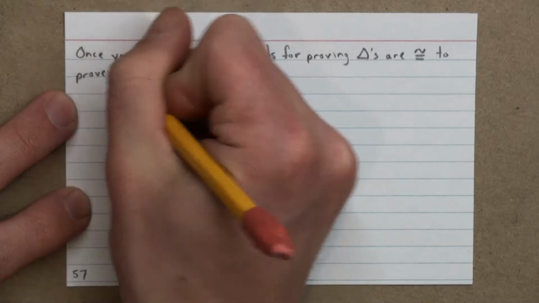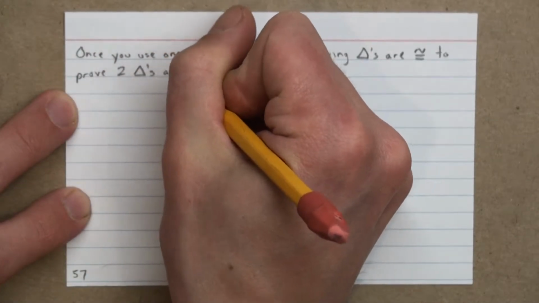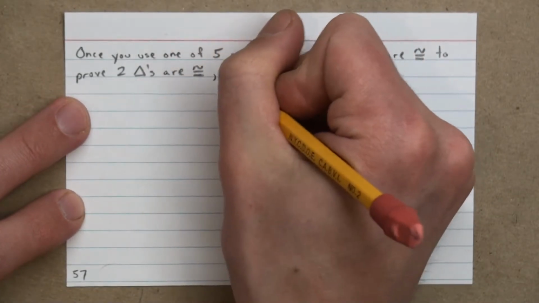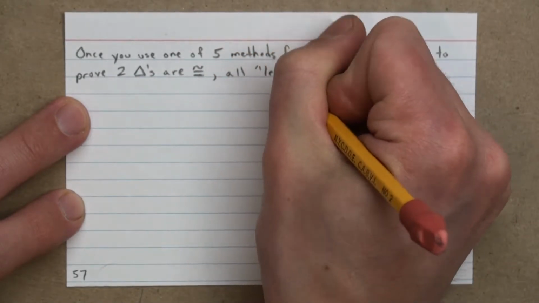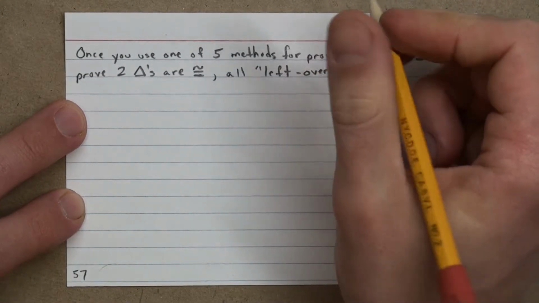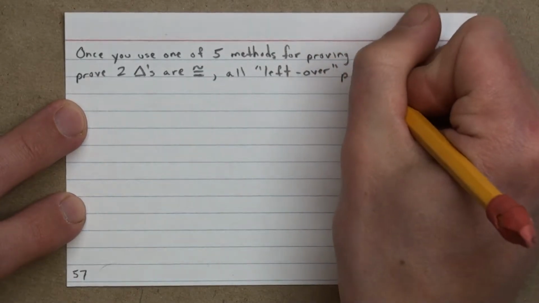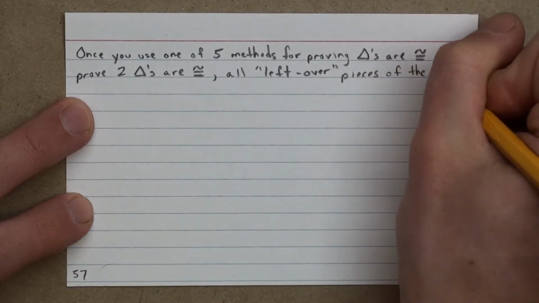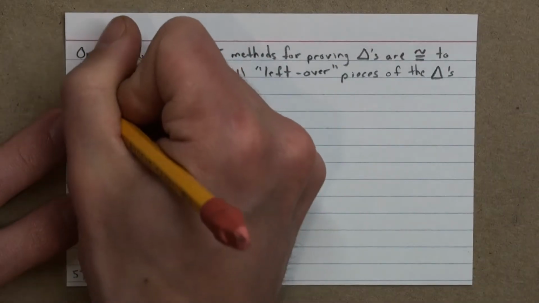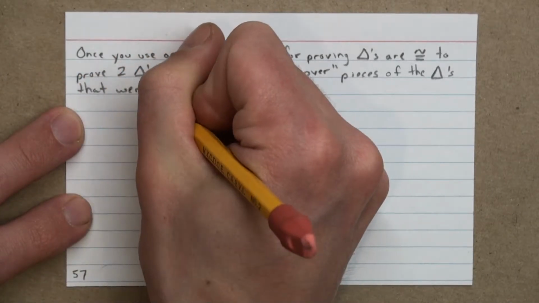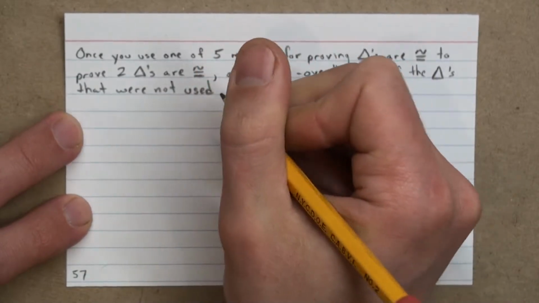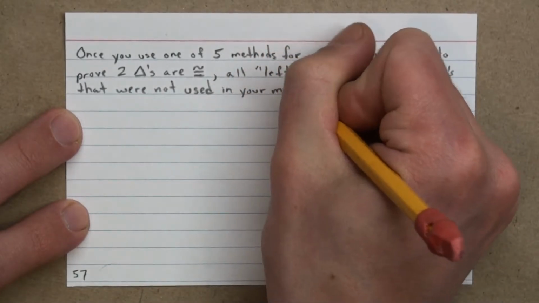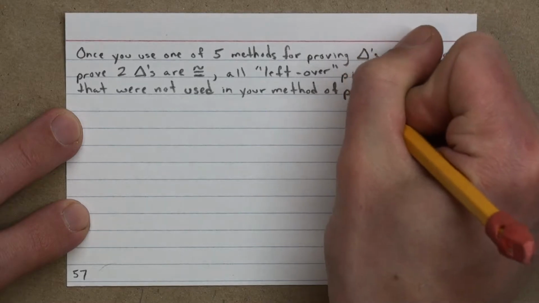To prove 2 triangles are congruent, all leftover pieces of the triangles that were not used in your method of proof are also congruent.